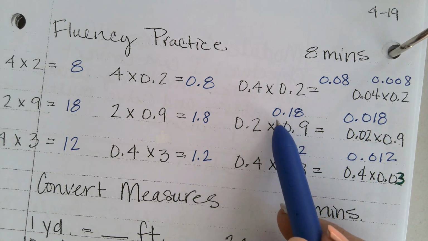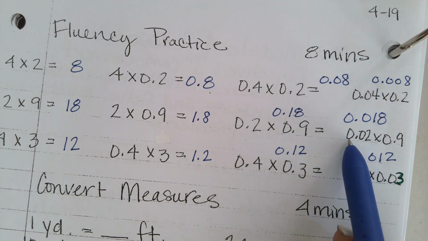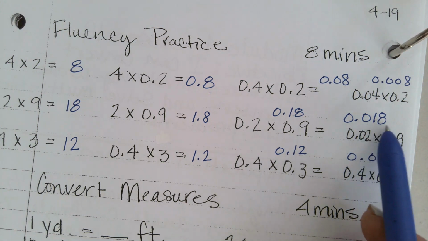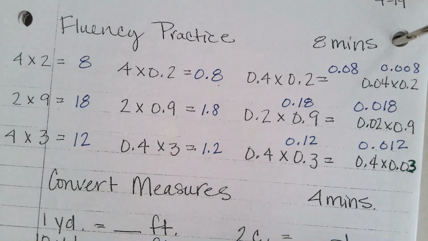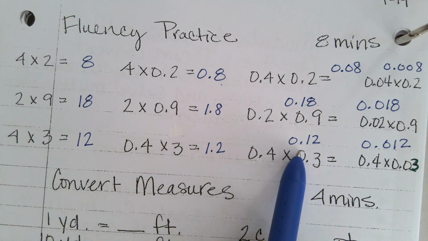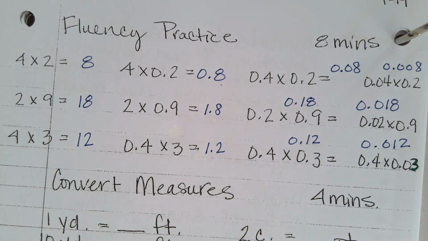There are 2 numbers behind the decimal. 0.18, 2 numbers behind the decimal. 0.02 times 0.9. There are 3 numbers behind the decimal. I know there'll be 3 numbers behind the decimal. 12, 1.2, 0.12, 0.012. Hopefully you're catching on to that. It's getting easier, you're faster, you're getting stronger at that.